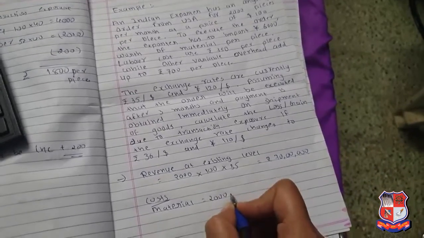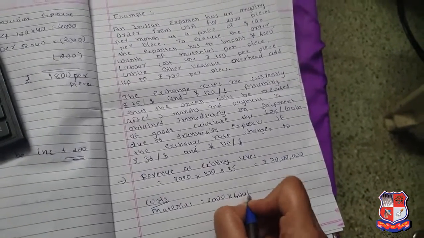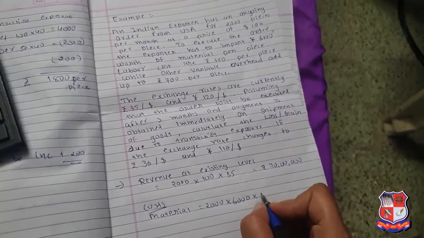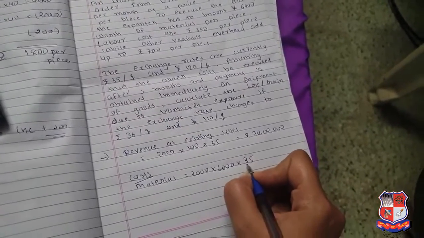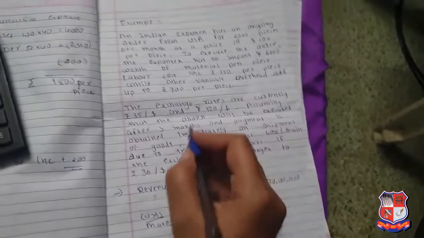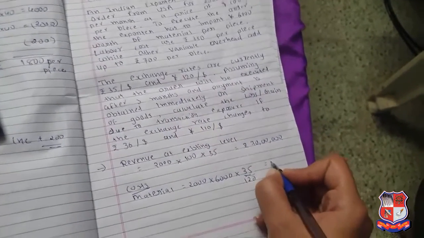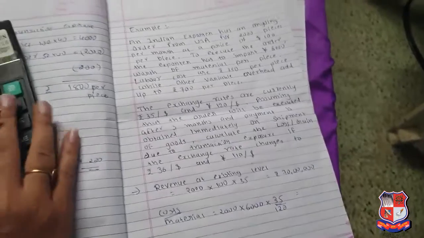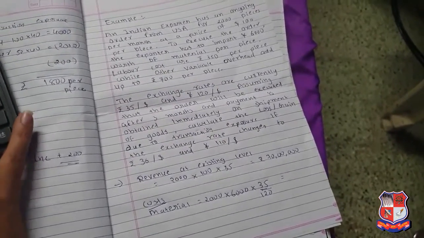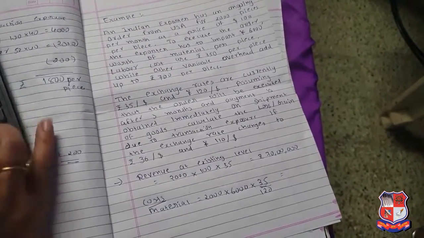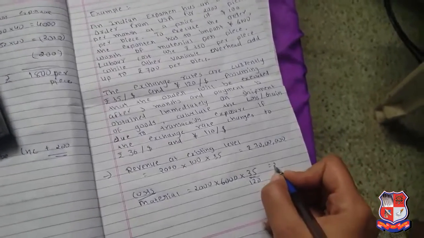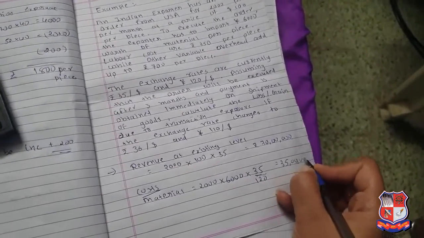So 2000 pieces, 6000 yen cost per piece, multiplied by 35 and divided by the old yen rate, that is 120. So it will become 35 lakh.